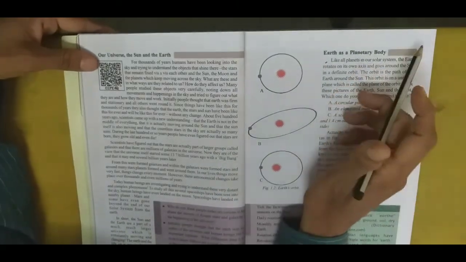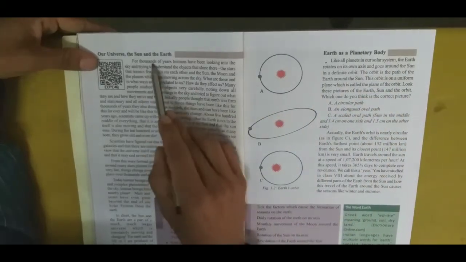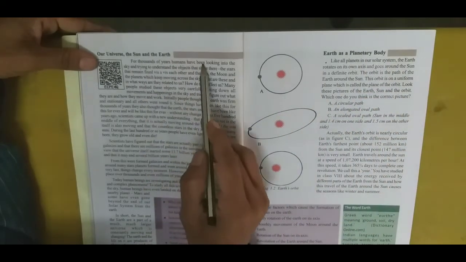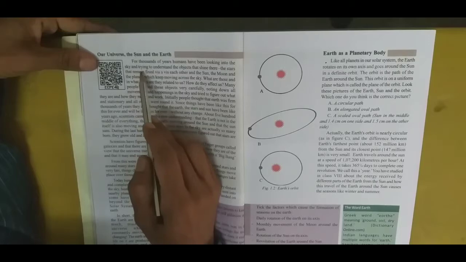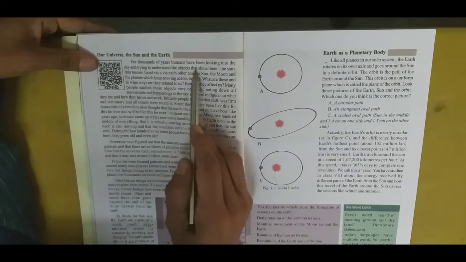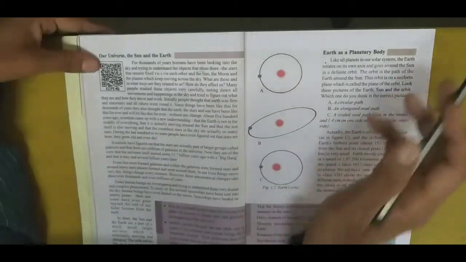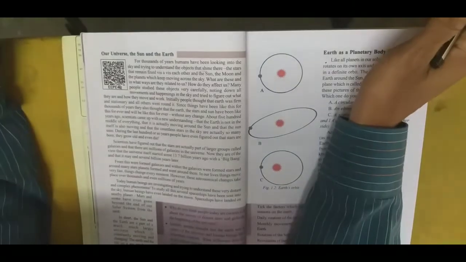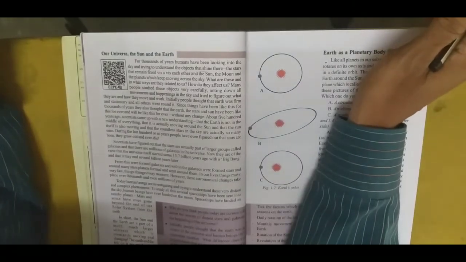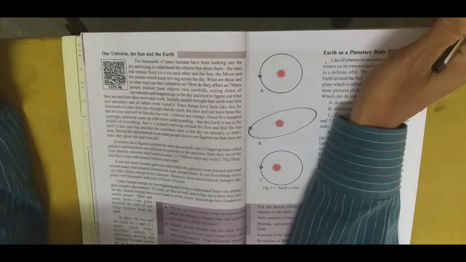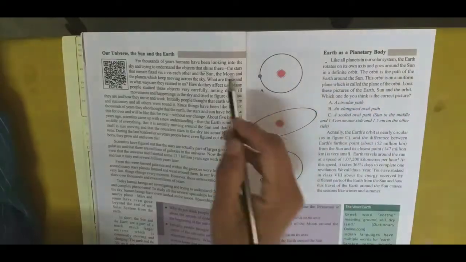Am I clear, ma? So for thousands of years, humans have been looking into the sky and trying to understand the objects that shine there. So it is not only from now, it is from thousands of years. Many years ago, people, we the humans, have been looking into the sky.